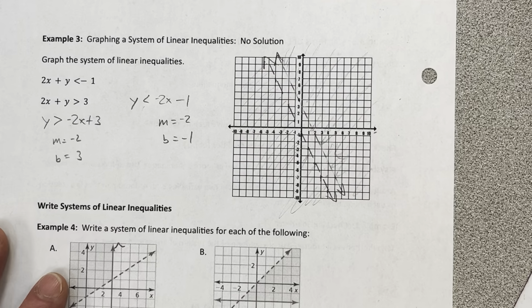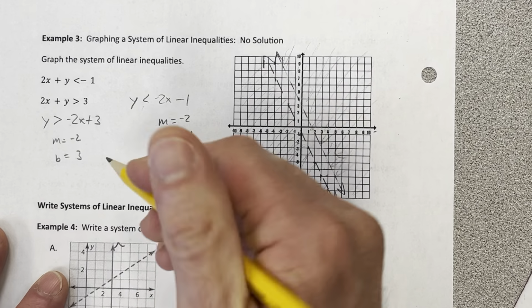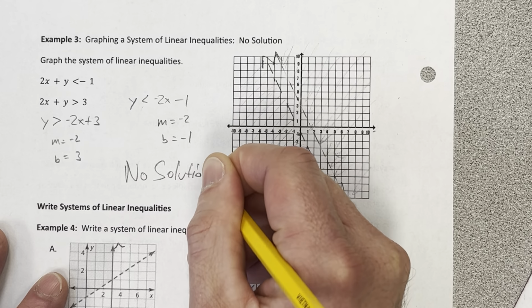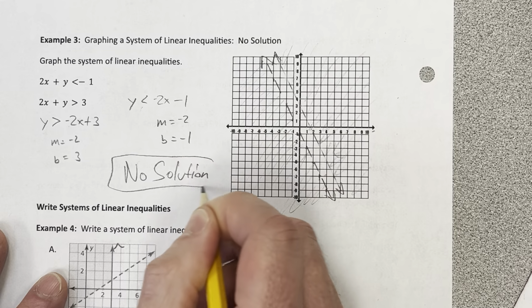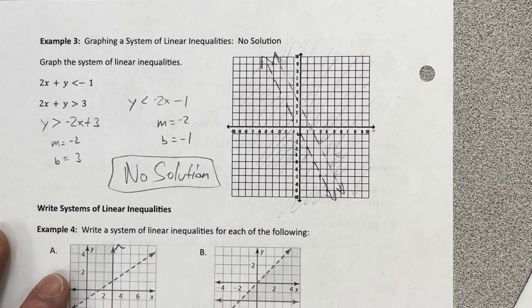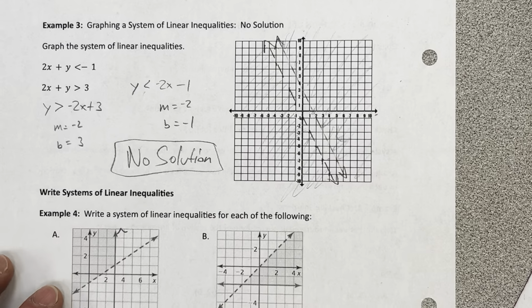Since it doesn't overlap here, that means we have to write no solution. And hopefully that was a surprise to you and you didn't read that up above. I kind of hate that when they tell you. I think it's more fun to discover.